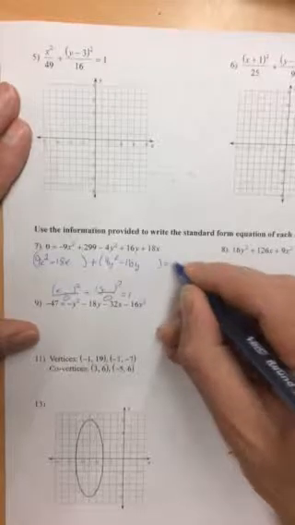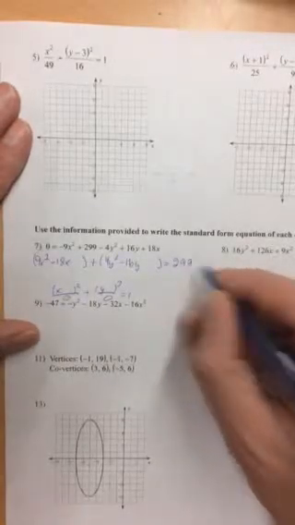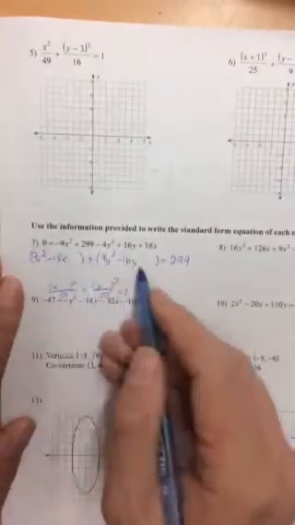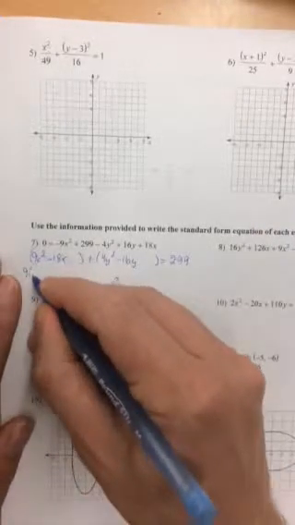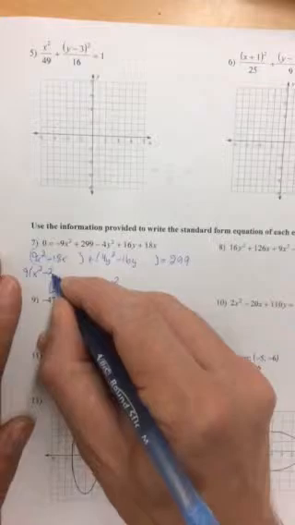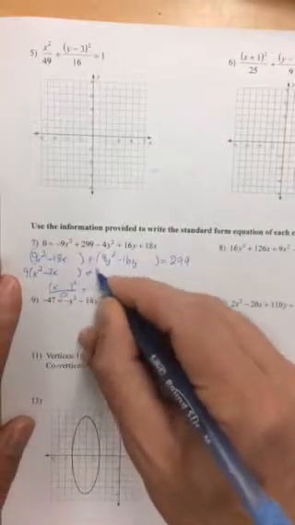We're going to group it just like we did when we were doing circles. We're going to put all the x's together and all the y's together. And we're going to complete the square. We have to factor out the 9 and factor out the 4.